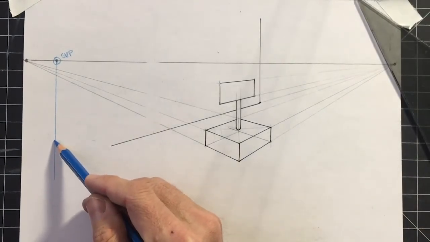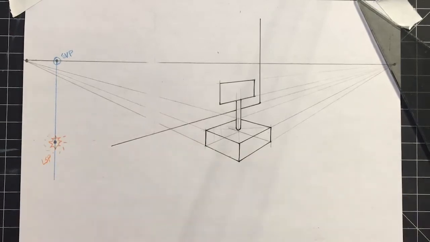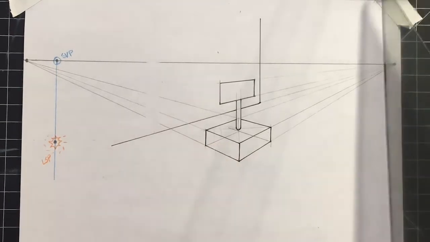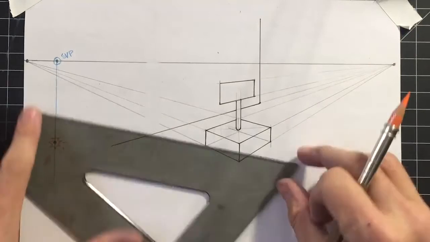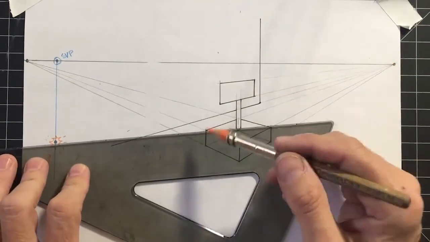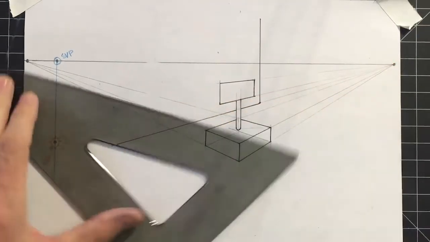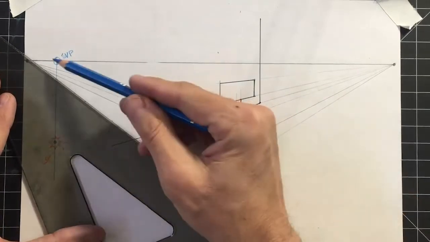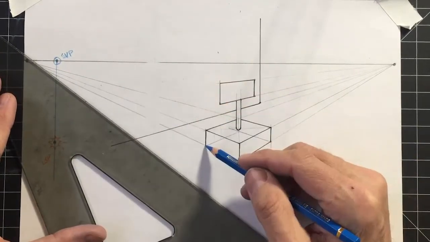And it's on this point beneath the horizon line that you draw your light source point. Now, remember, this is key, absolute key. Your light line still must go through the top corners of your object. Do not get that flipped. If you get it flipped, you're going to get the wrong answer.